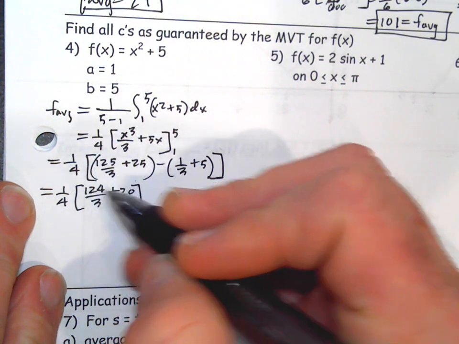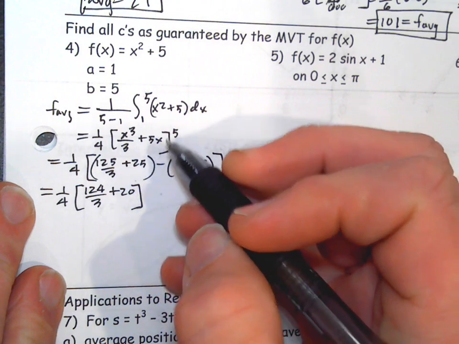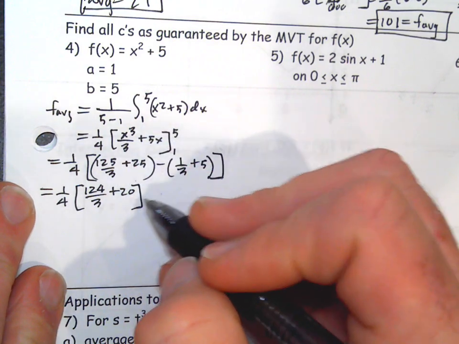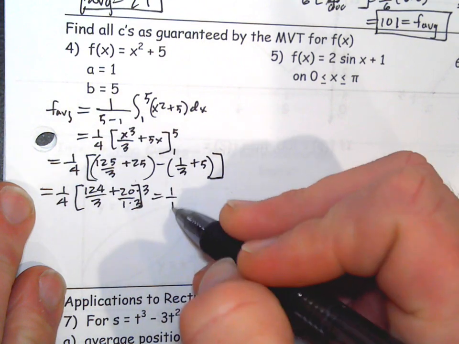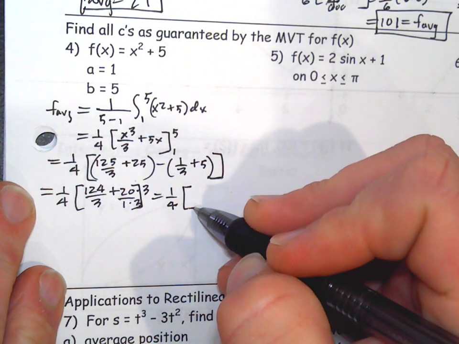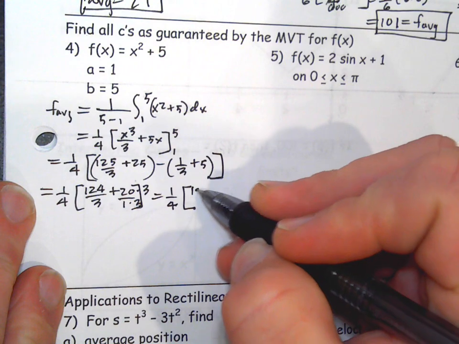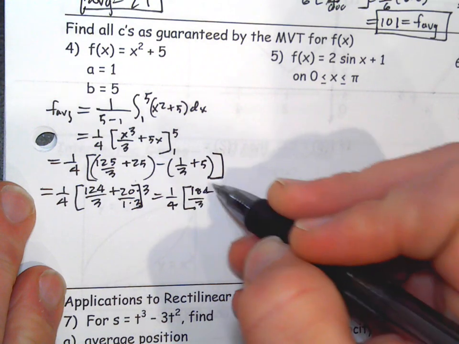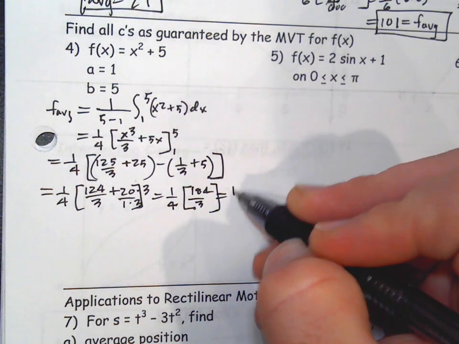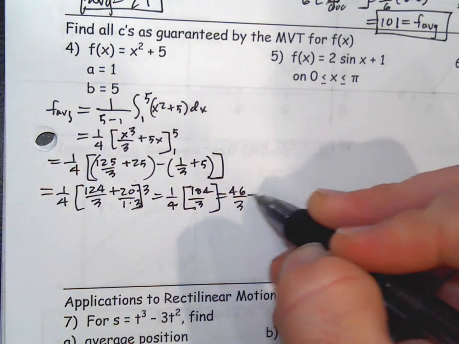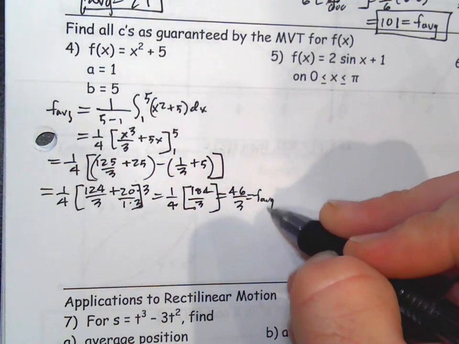And 3 does not go into that. So I guess we could do least common denominator. So it's going to be 1/4 times 184 over 3. And that would be 92, 46, that would be 46 over 3. So that's your F average.